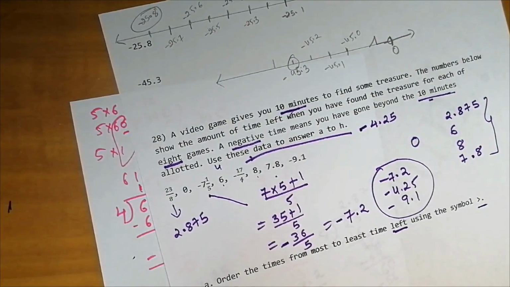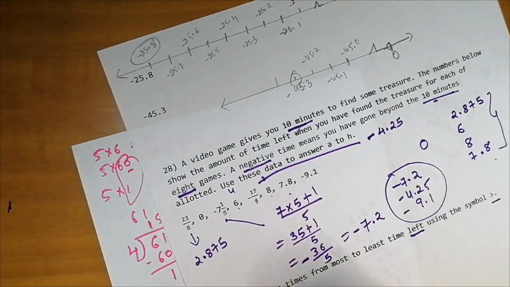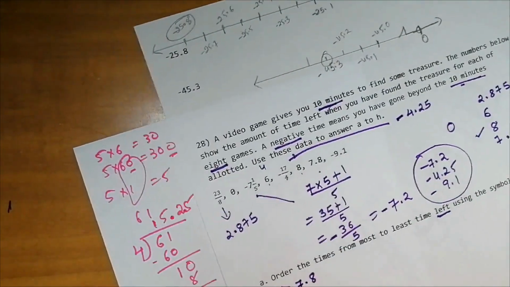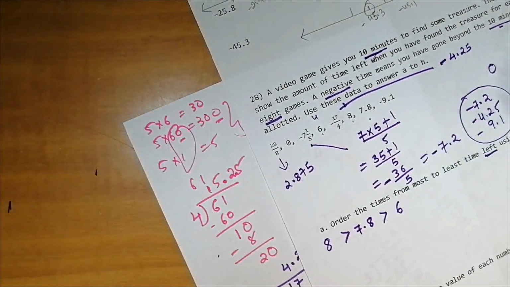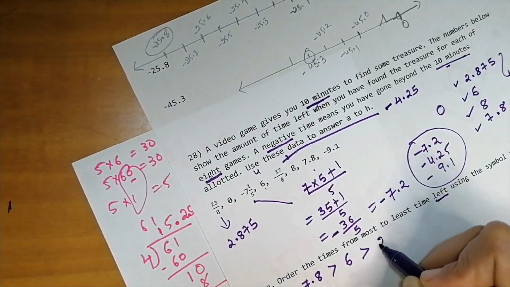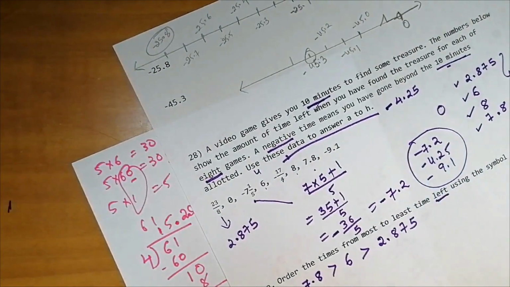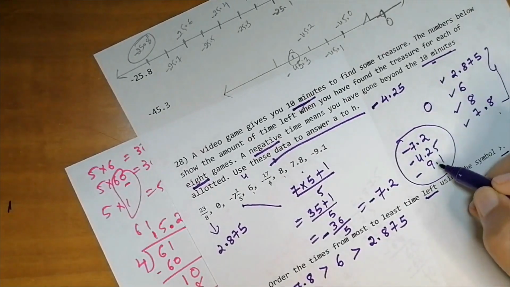Okay, so order the times from most to least time left. First we'll go with the positive numbers, right? So the greatest one is 8, which is greater than 7.8, right, which is greater than 6, and the next one greater than 2.875. Okay, now I'm not going to do my 0 and the negative numbers.